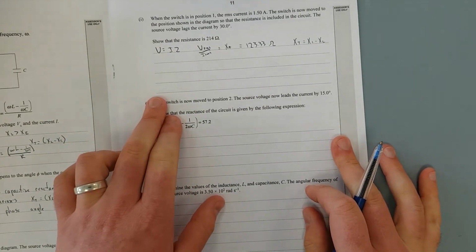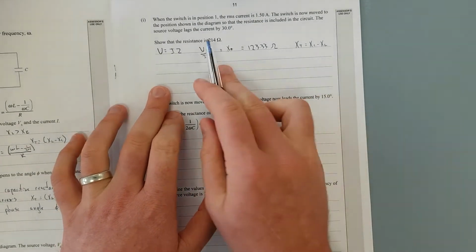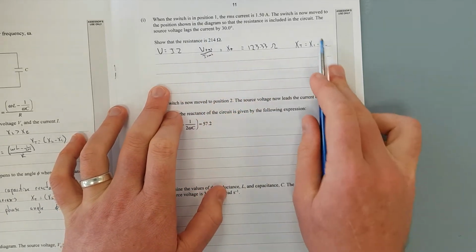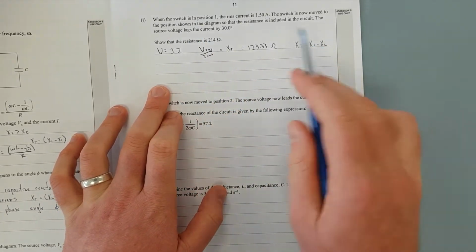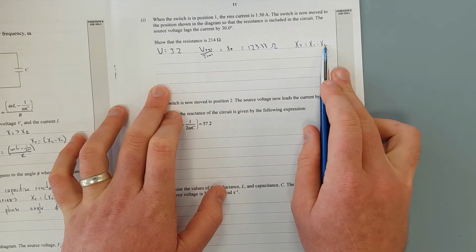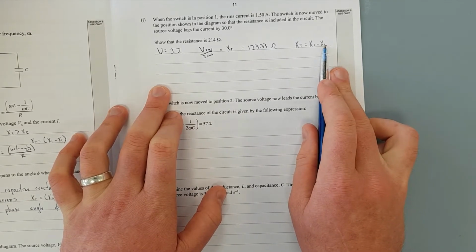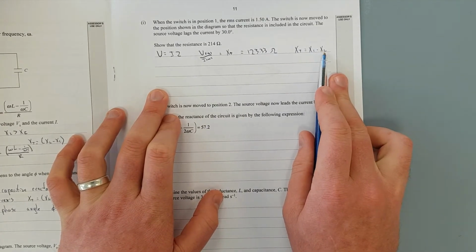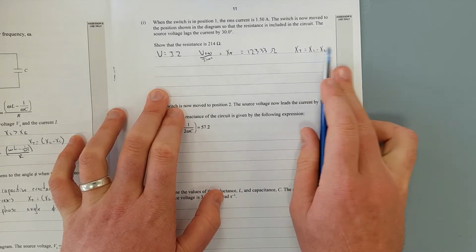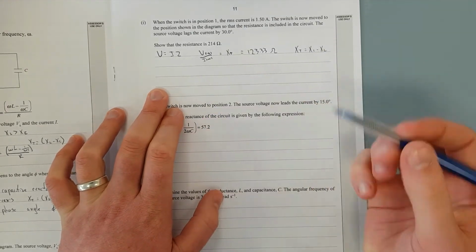Right, now we have, it says that the source voltage lags the current. Okay, so that works pretty well, because the capacitive reactance has to be bigger than the inductive reactance because it lags by 30 degrees. And we'll just draw that now.